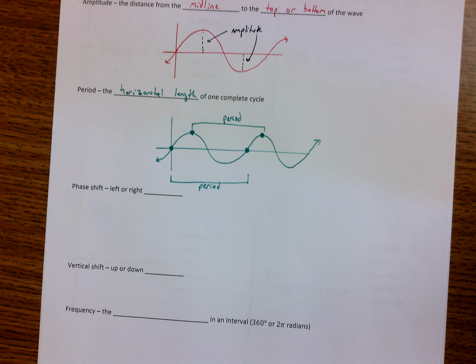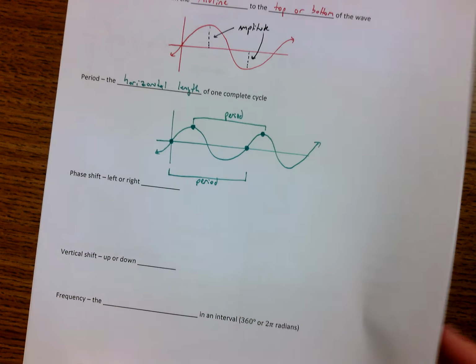All right, so let's go ahead and look at some examples of this. So I'm going to flip to my next page.